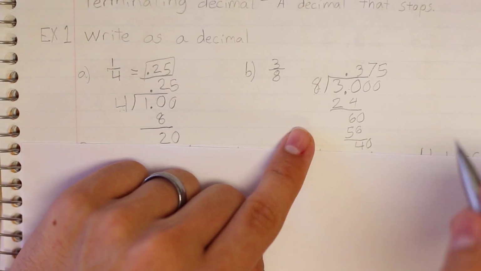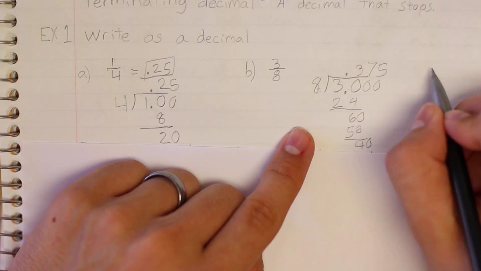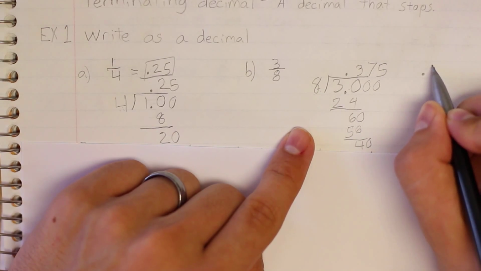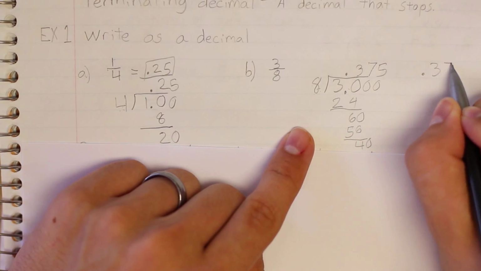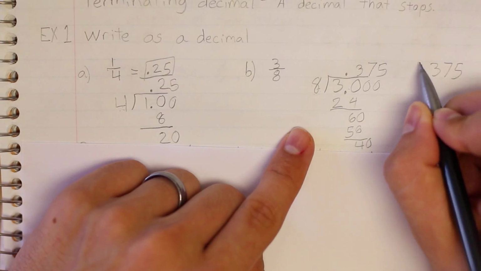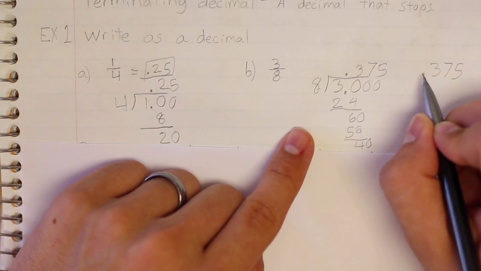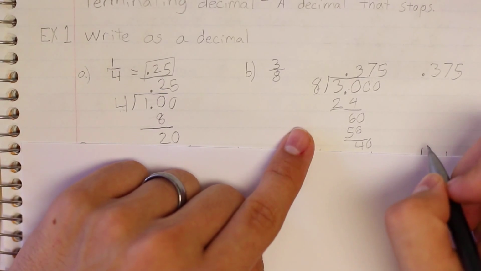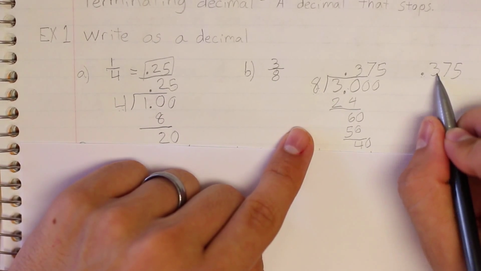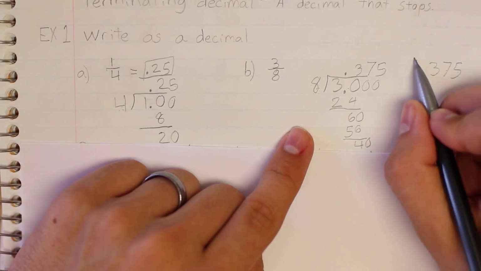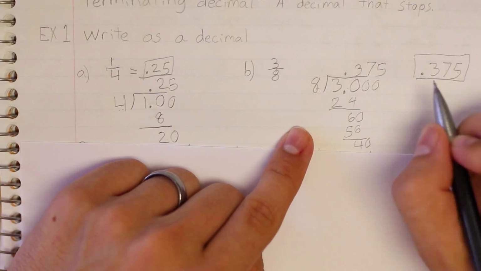So we're done. So our decimal this time is, I'm going to write it over here just so we see it clearly, 0.375. There we go. Voila.